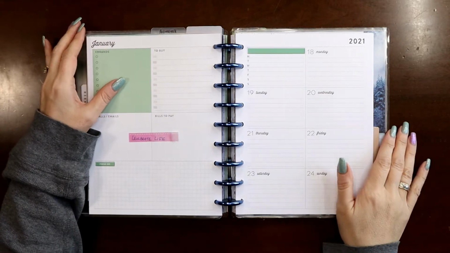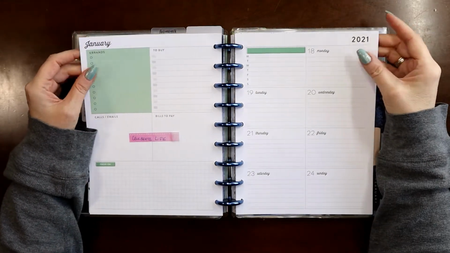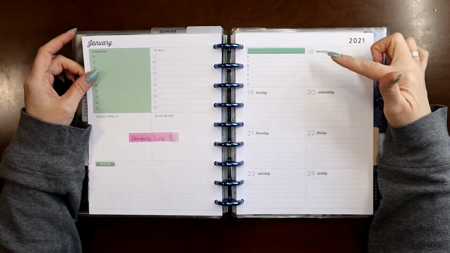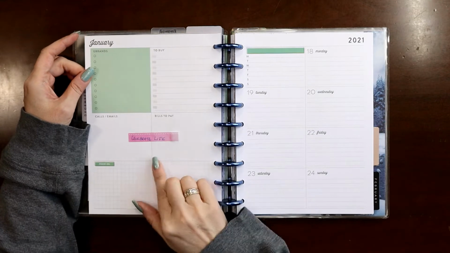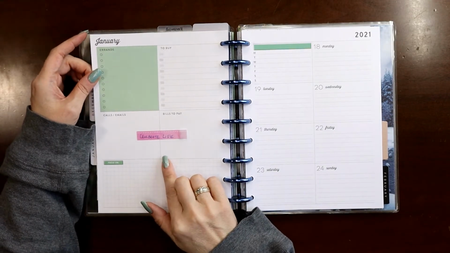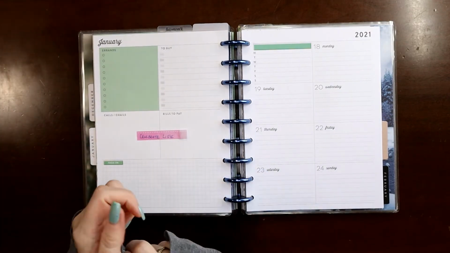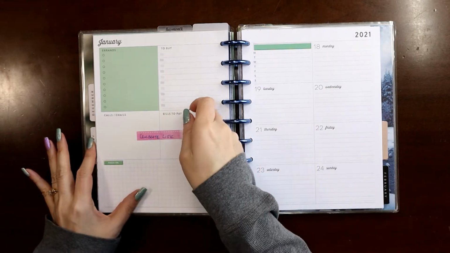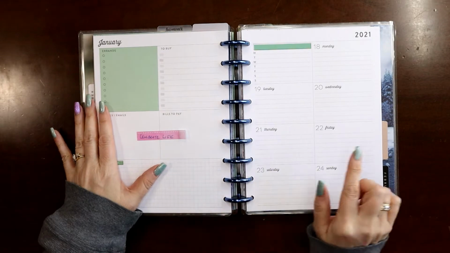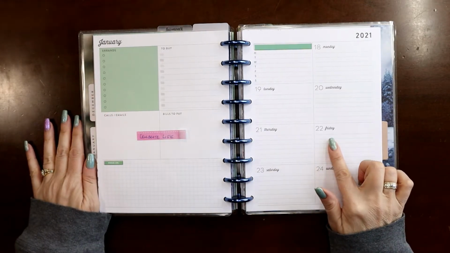Today I'm going to be planning in my dashboard social media planner for the week of January 18th through the 24th. And my theme for this week is celebration of life. So that's a holiday. I love looking at holidays for inspiration and challenges. And one of the challenges and holidays is Celebration of Life Day, which is the 22nd.